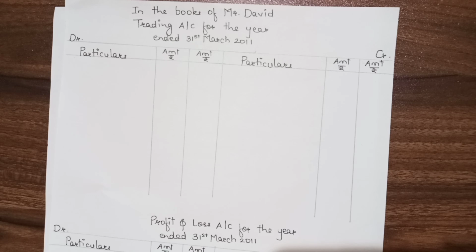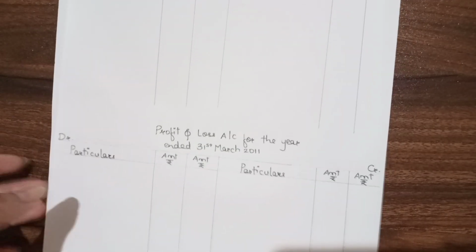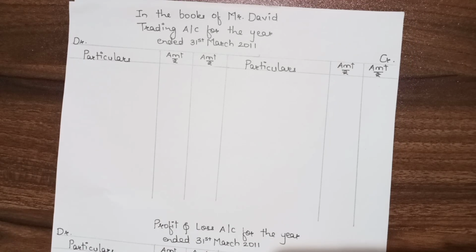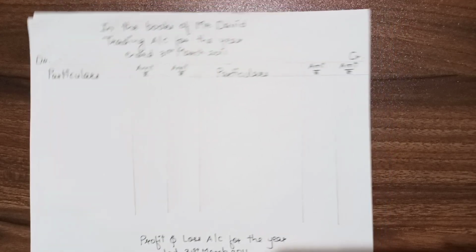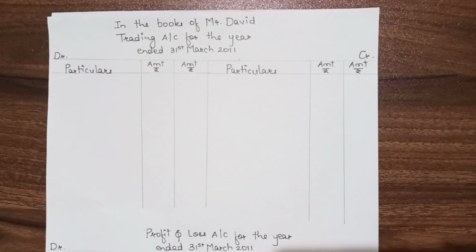But for your understanding, I have split these accounts and made two accounts of it. First I am going to make the trading account and then the profit and loss account, so that you will find it much easier to post your items, and you will understand where these items are going to be posted. So let's start with the posting.